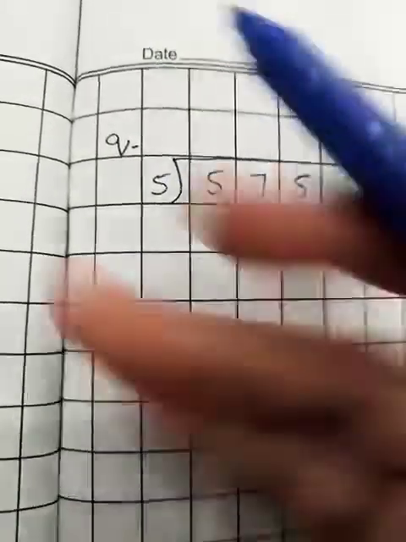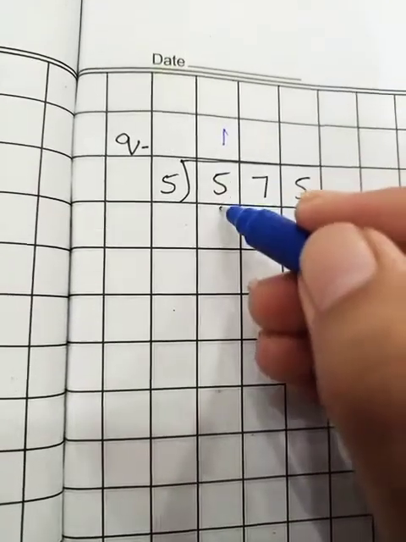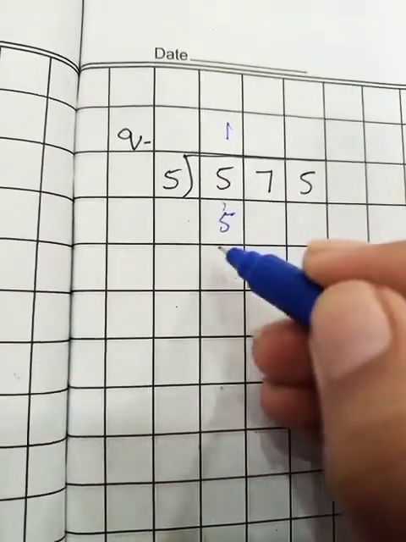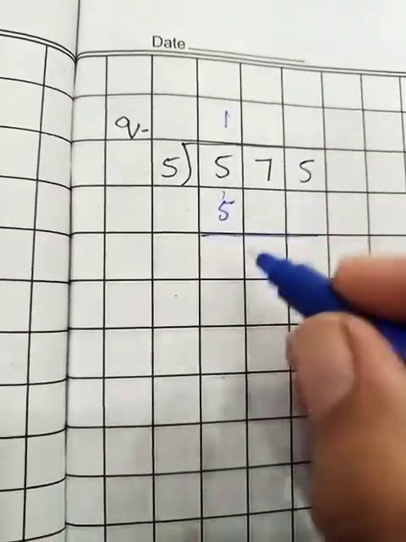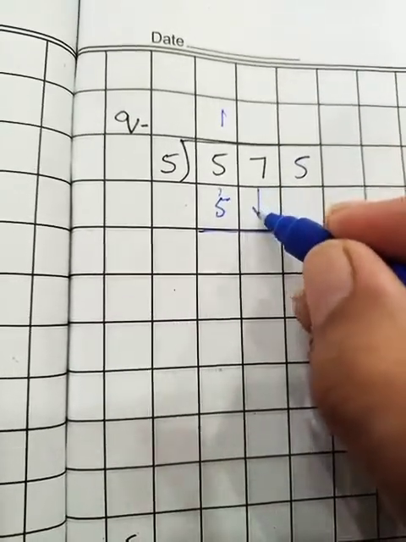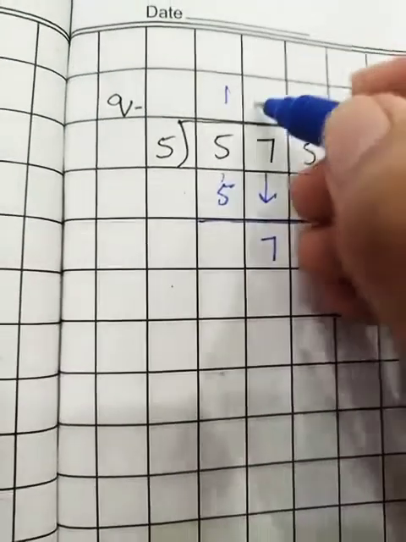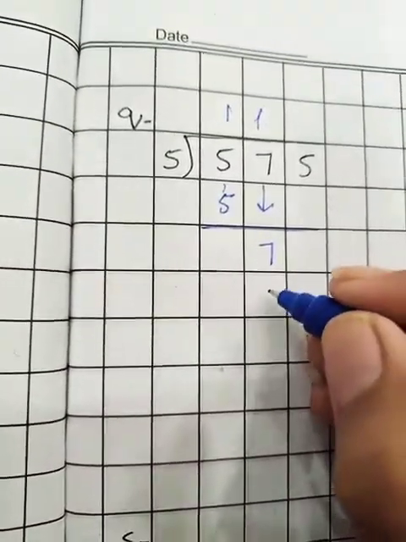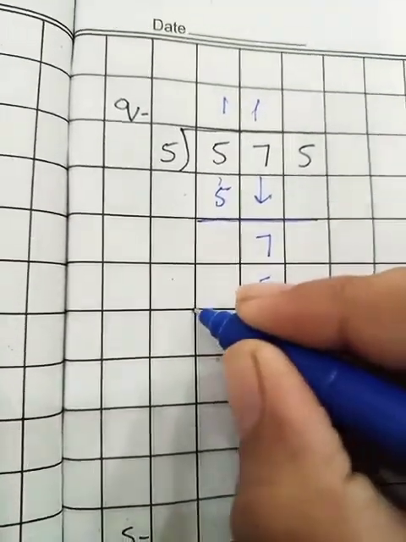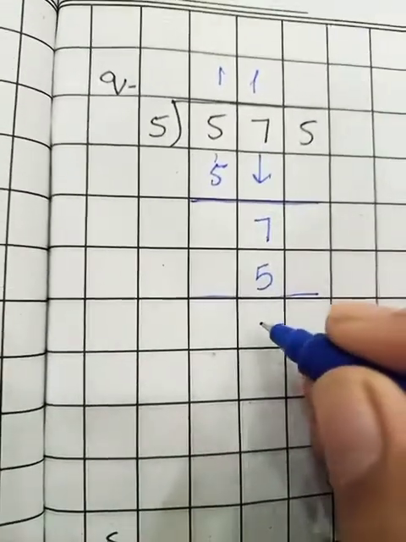Next is part Q. 5 ones are 5. And the next step is subtraction. 5 minus 5 is 0. So bring the 7 down. So students, 5 twos are 10, we can't write the 10, so I have to write 5 ones are 5 again. Now students, 7 minus 5 is 2.